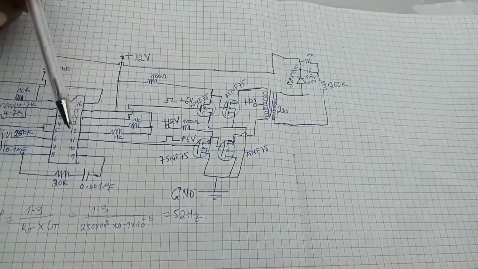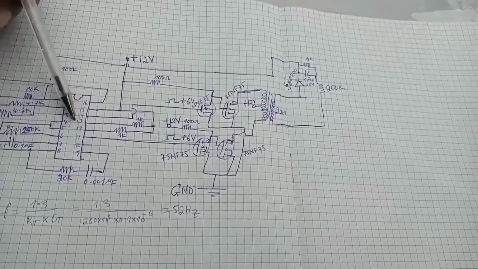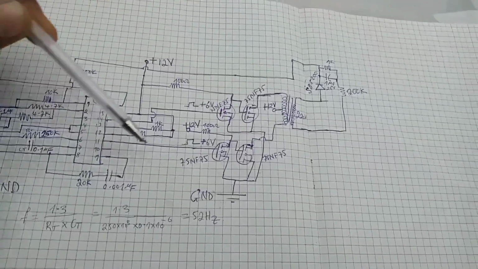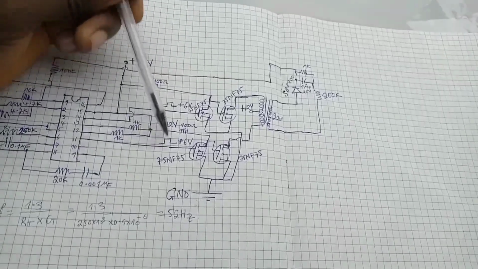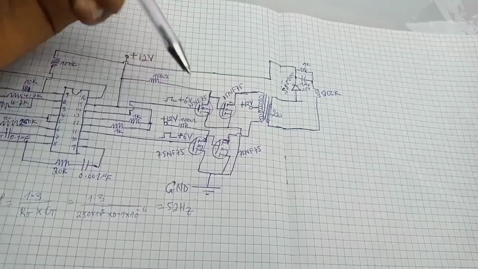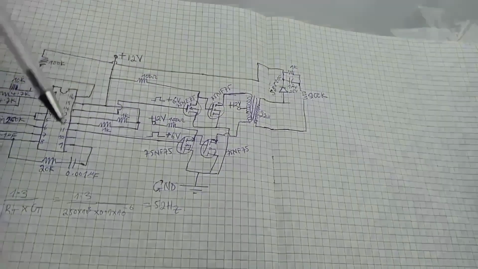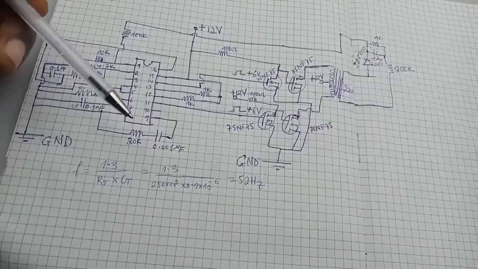We notice that terminal 14 and terminal 11 are responsible for carrying the signal generated. See the signal, 2 signals, 6 volts, that drives the MOSFET, which produces alternating current to drive the transformer, which generates 220 volts for the output.